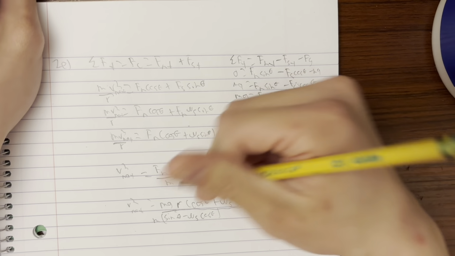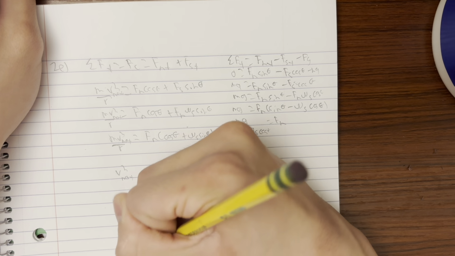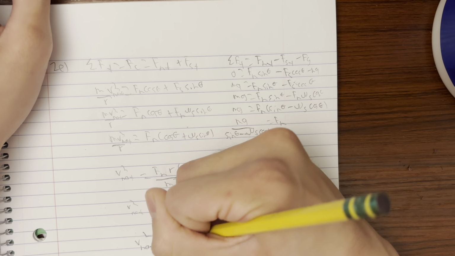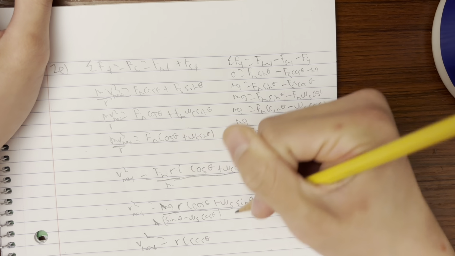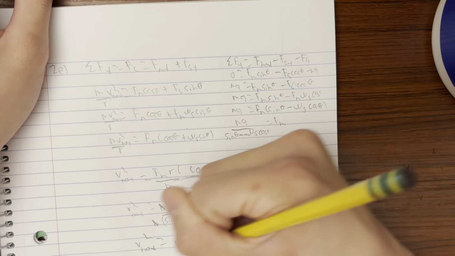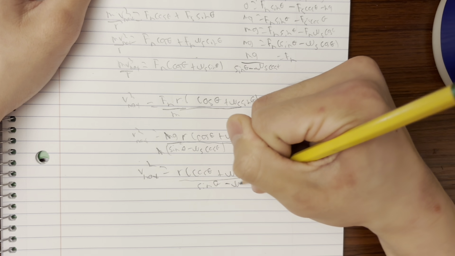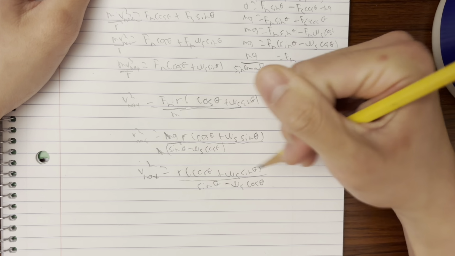Now after this I can cancel my m's, so I have v max squared is equal to r cos theta plus mu s sine theta over sine theta minus mu s cos theta.